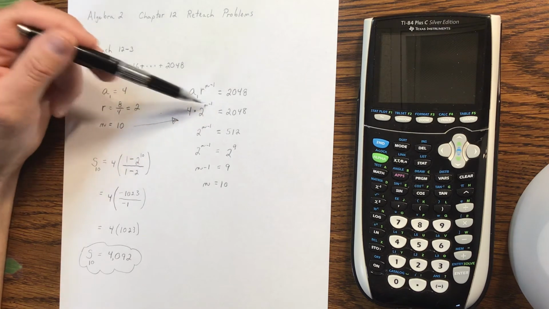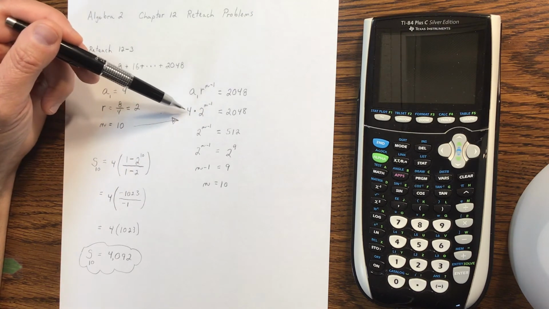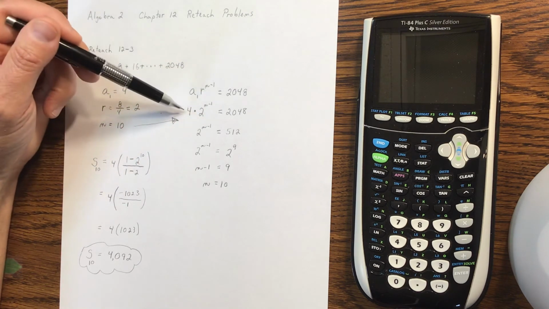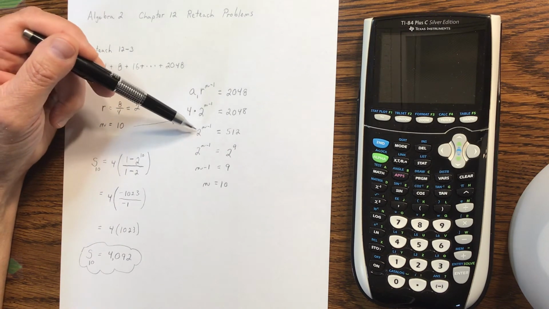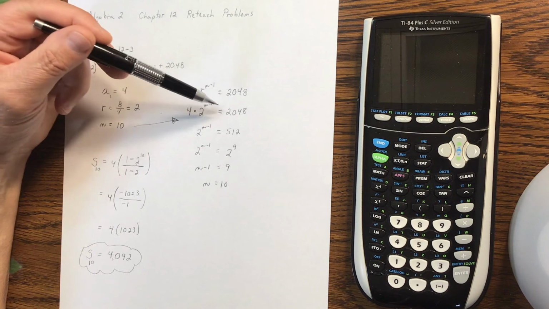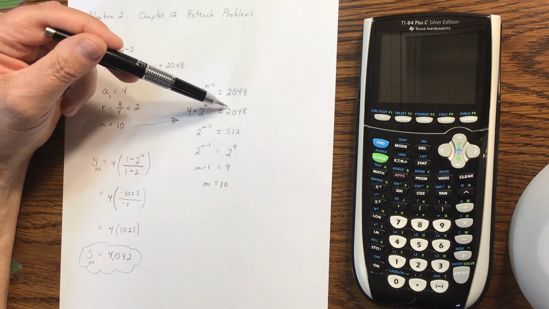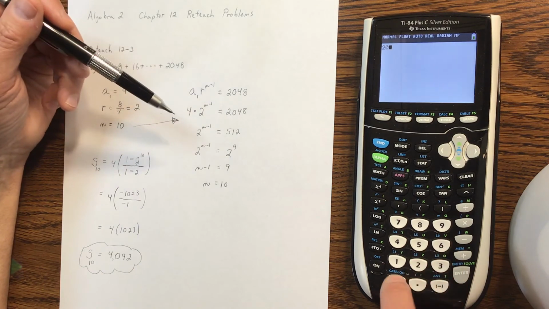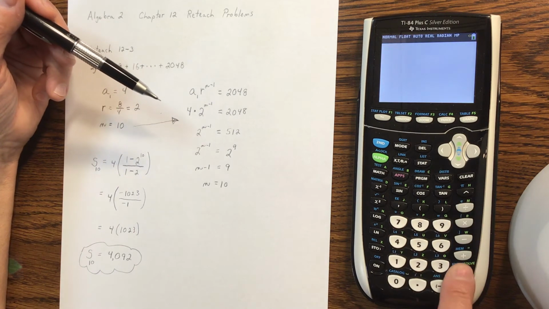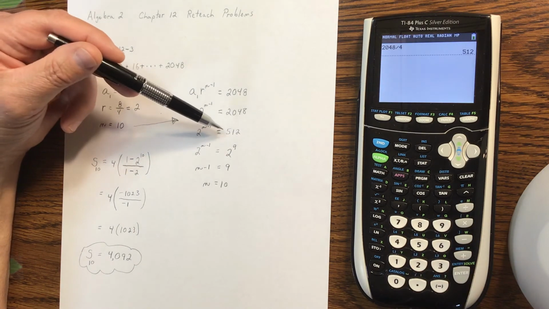First thing we do is divide both sides by 4. If I divide this side by 4, the 4 is eliminated, and I'm just left with 2 to the n minus 1. You take 2048 and divide it by 4, and you'll get 512.